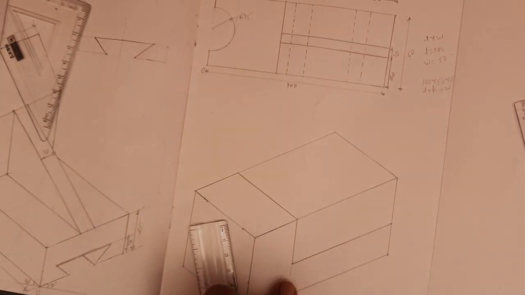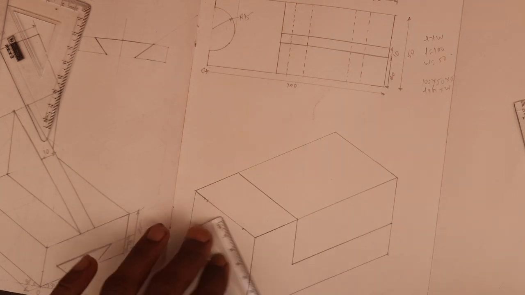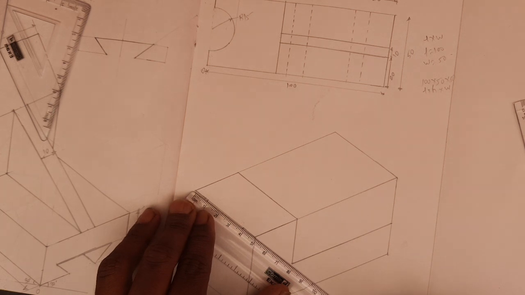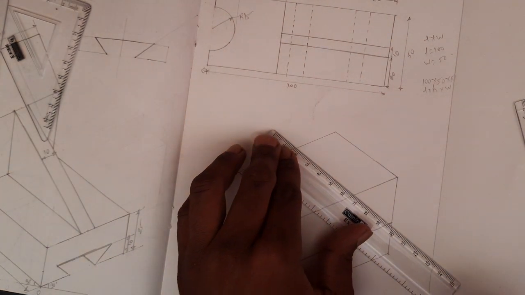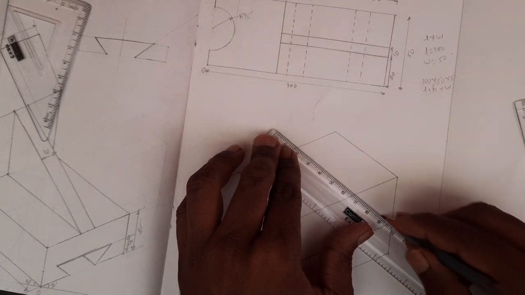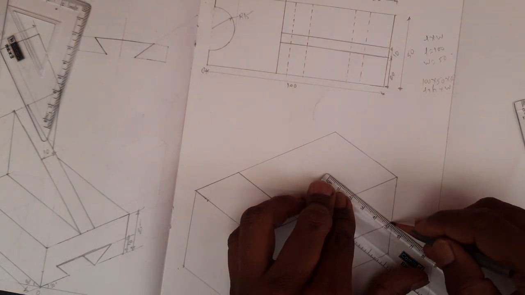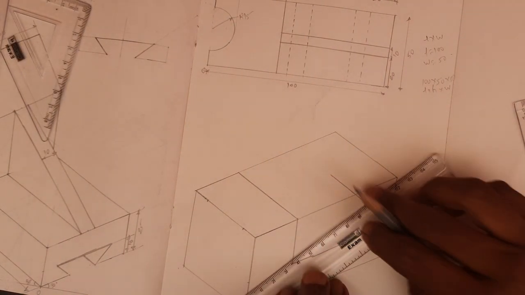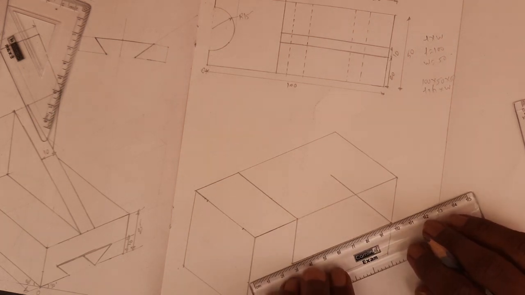Okay, so erase this extended portion, and draw the parallel line to this line through this point, of a length 5 centimeter. And draw the parallel line to this edge through this point. Parallel line to this line through this point.